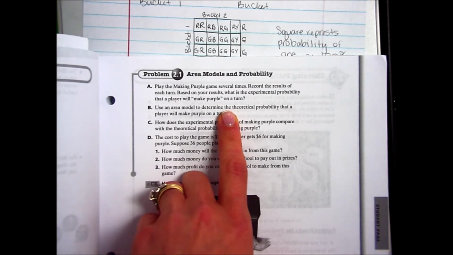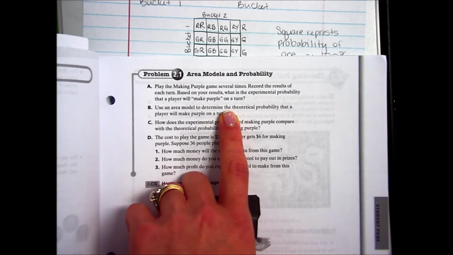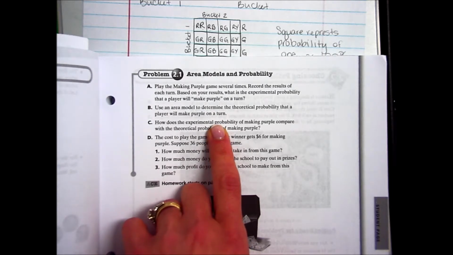If you'll go back to Canvas and open it again, it'll give you a fresh sheet for this new game. So, then you'll have to open the spinner again and then practice spinning and trying to make purple so that you can record your experimental probability.